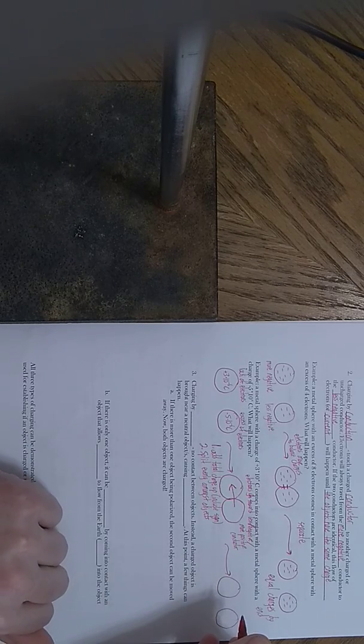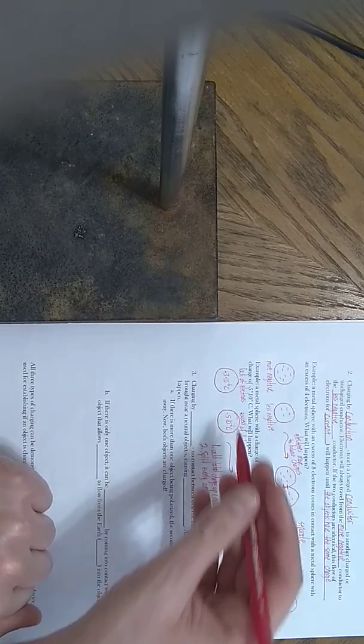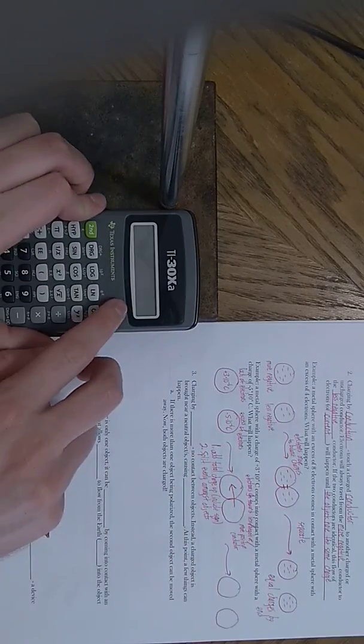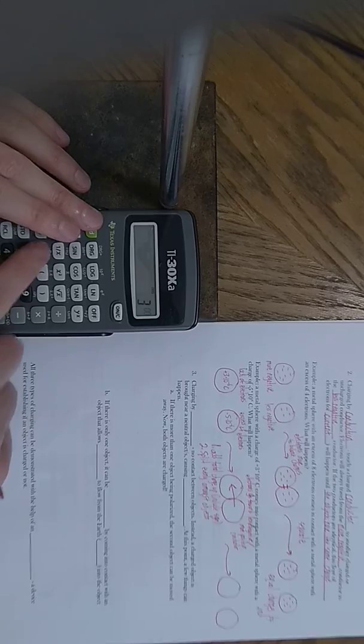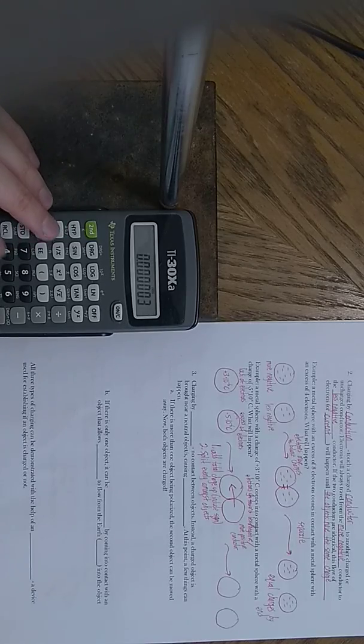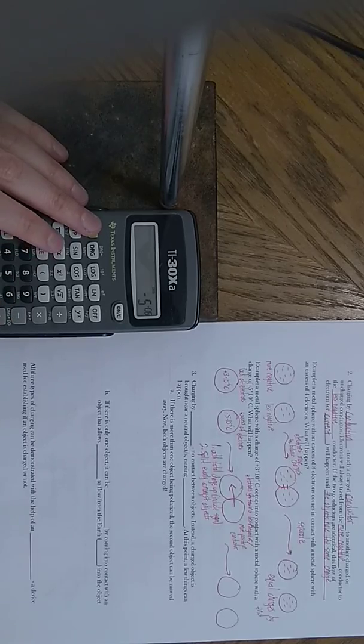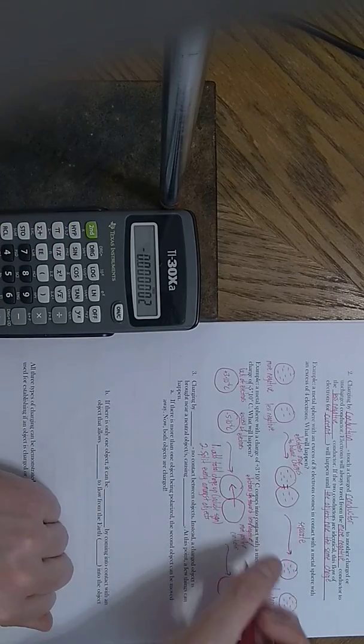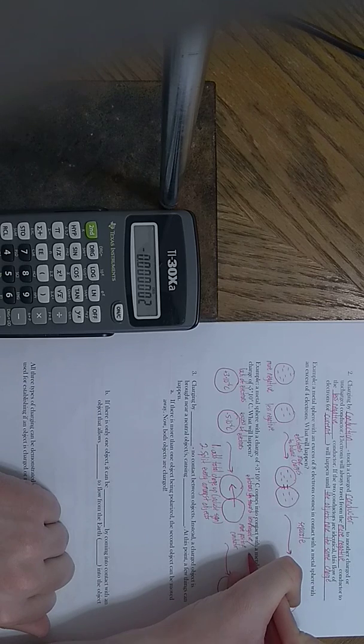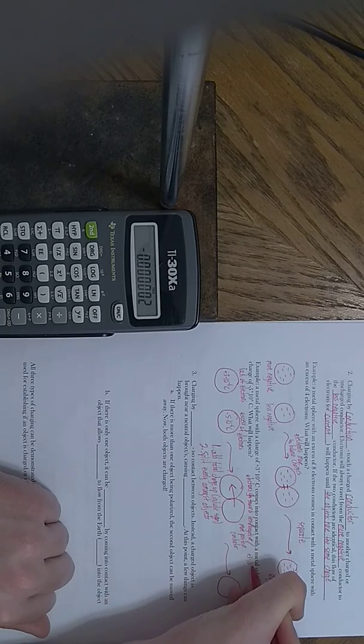So when we add this up, 3 times 10 to the negative 6 plus negative 5 times 10 to the negative 6 equals, and we put that into scientific notation. Let's write this: 3 times 10 to the negative 6 C plus a negative 5 times 10 to the negative 6 C.